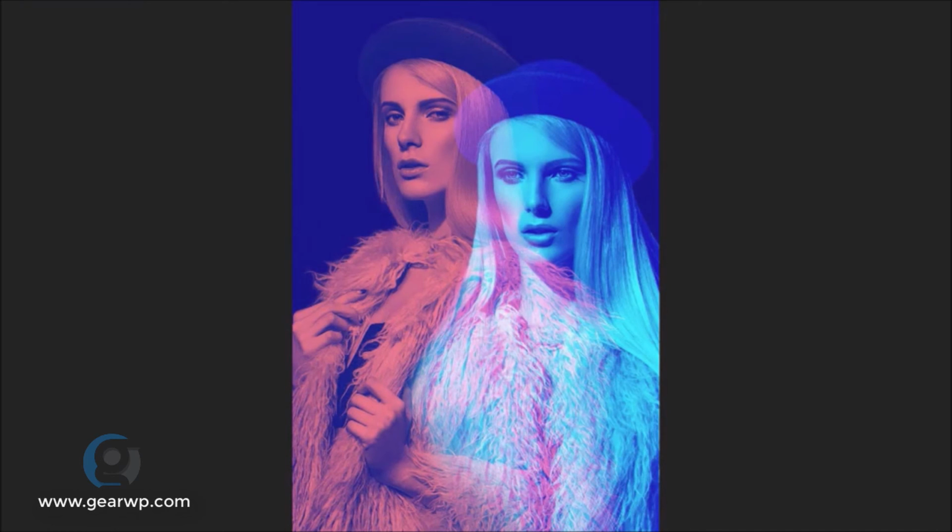Now let's move on to our third double exposure effect. We'll learn how to create a double exposure with a surreal theme featuring a hand and stunning landscape photos.